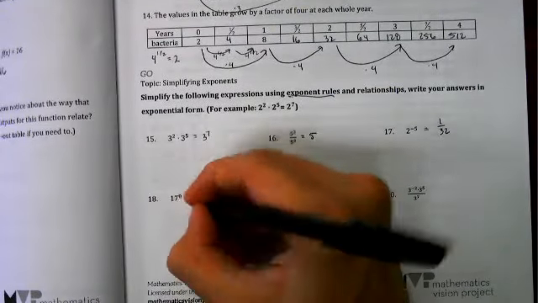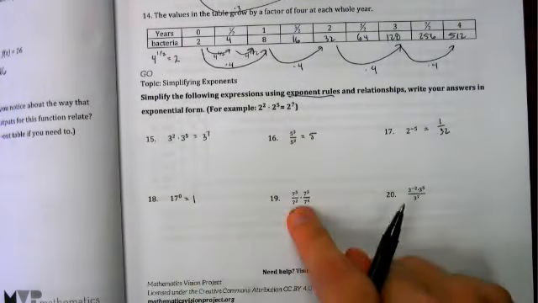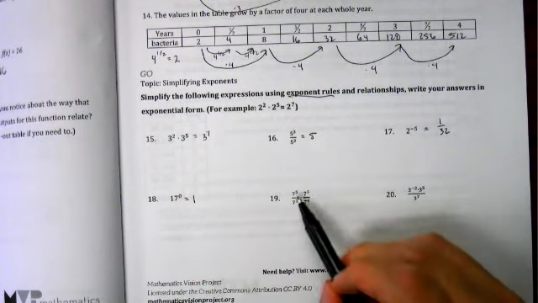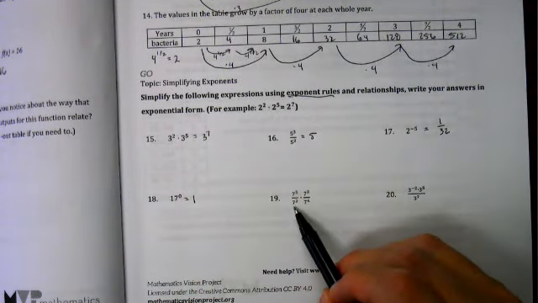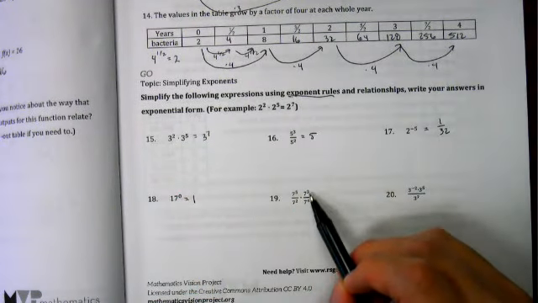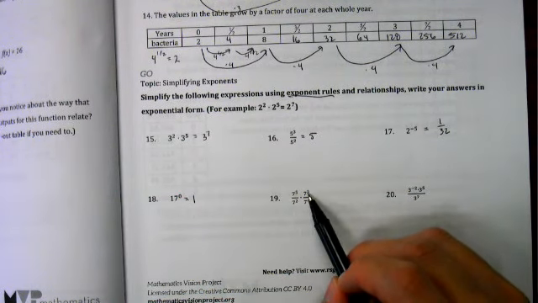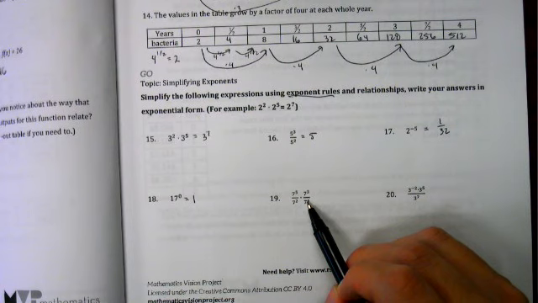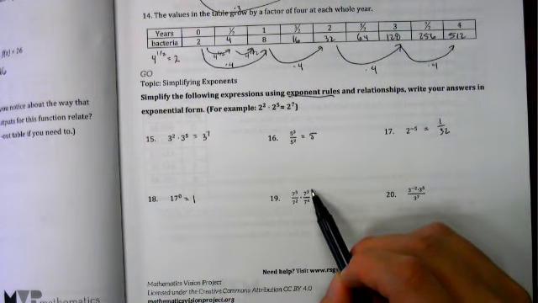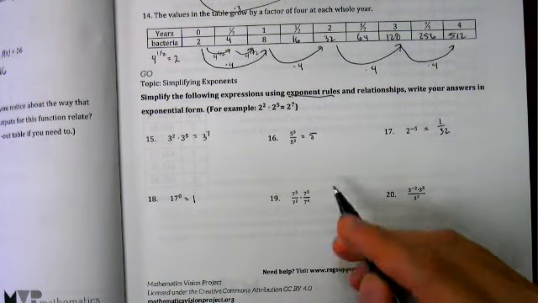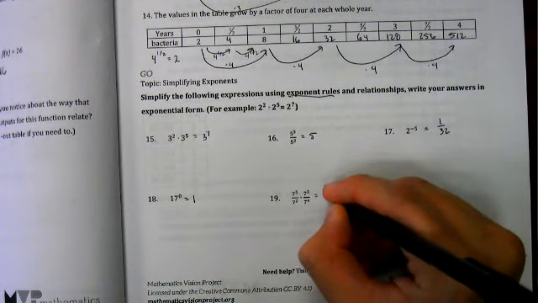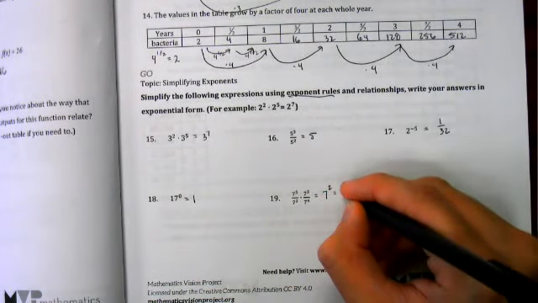17 to the power of 0, that's going to be 1. Here we've got 7 to the 5th power divided by 7 squared times 7 to the 3rd power divided by 7 to the 4th. So in the numerator, we have 8 7s. In the denominator, we have 6 7s. So 8 7s divided by 6 7s is going to give us 2 7s left over. And so that's going to be 7 squared, which is 49.